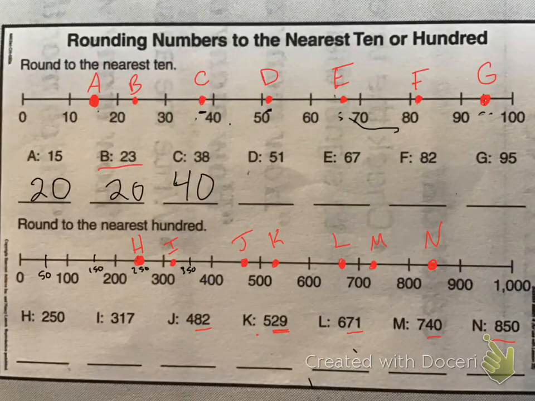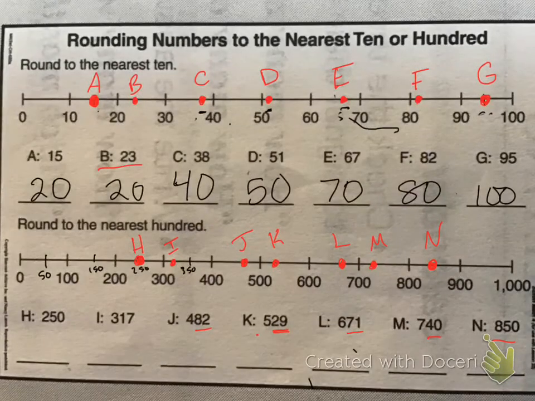51 is closer to 50, so we round it to 50. 67 is closer to 70. 82 is closer to 80. And 95 is right in the middle. So again, we always round that number up to the nearest 10.